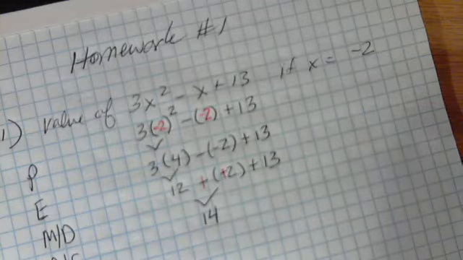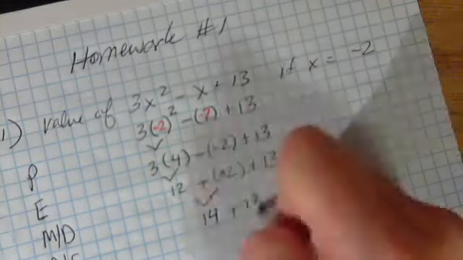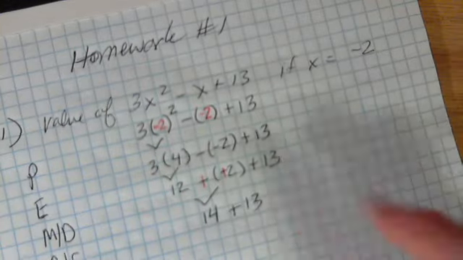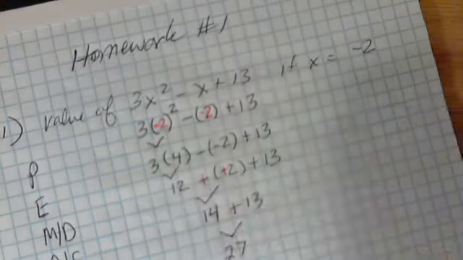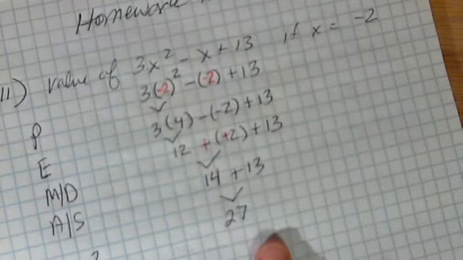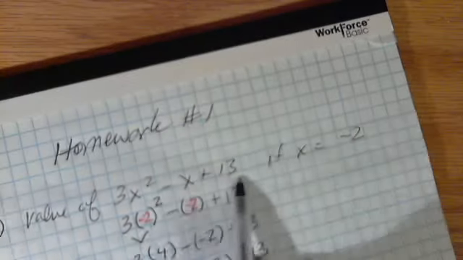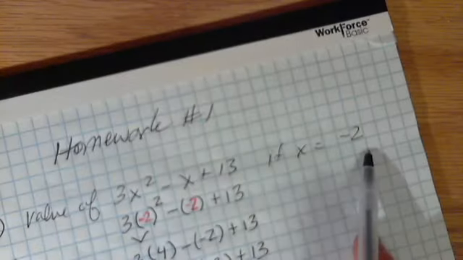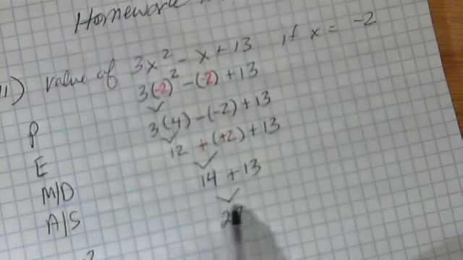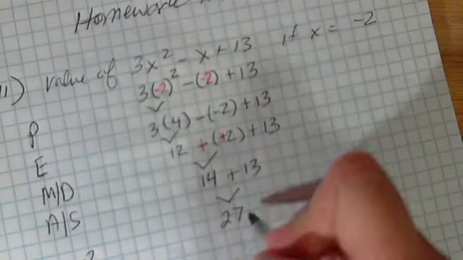We end up adding 2. And then finally, I'll be adding that to 13. The final answer, as it says on your homework sheet, is 27. So, when we have this expression and we're told what x is, it ends up coming out to a value of 27.